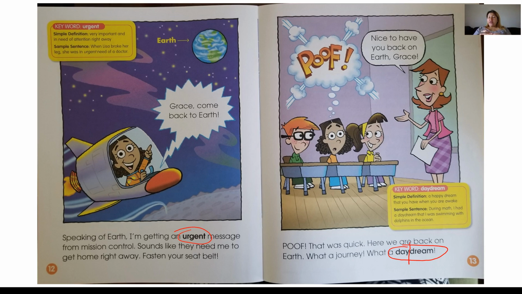And we put it together and now we have the word daydream. So the word daydream, boys and girls, is a happy dream that you have when you are awake. So when we are daydreaming, we're just kind of wandering off and thinking about something else. Okay, but we are awake.